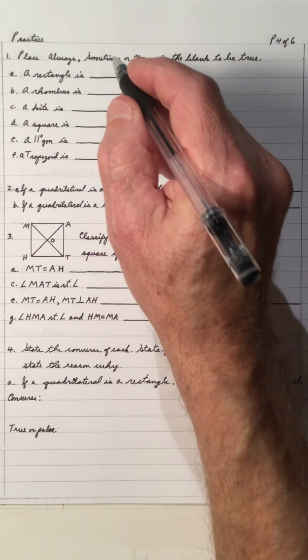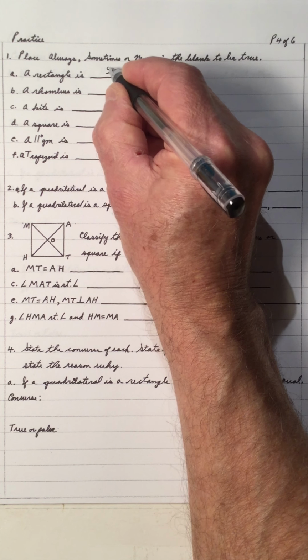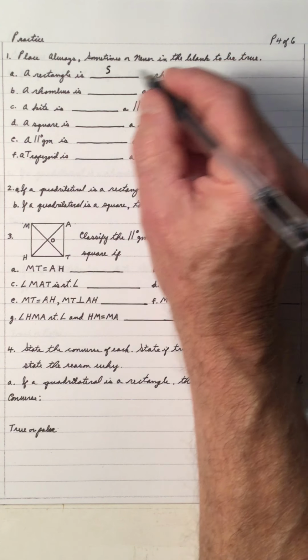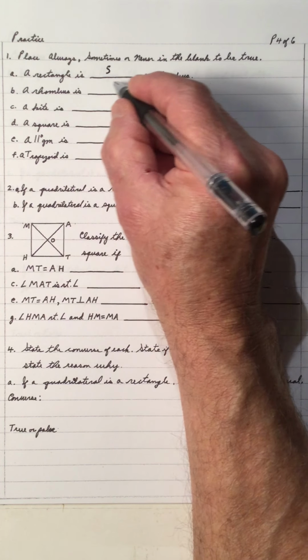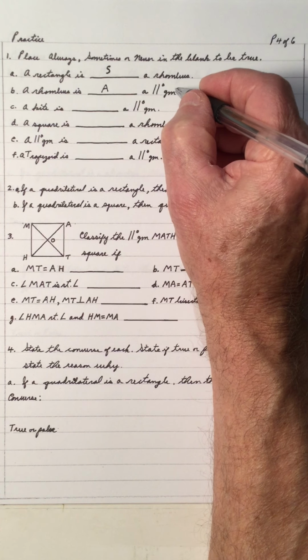A rectangle is a rhombus. I'm going to put S for sometimes. A rectangle is only a rhombus if the rectangle has four equal sides. A rhombus is a parallelogram, and that's A for always. A rhombus is always a parallelogram.